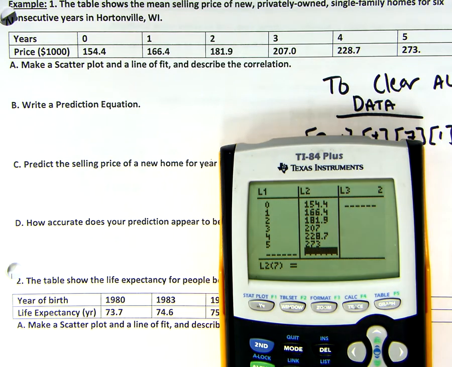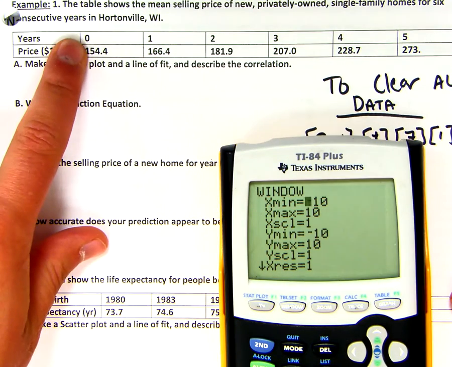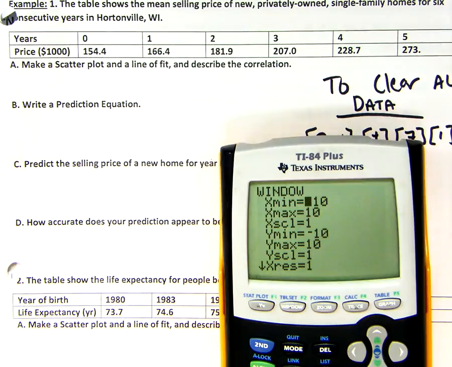So the next part, now all the data is in. The next step is to hit our window. The window is what you see on the calculator screen. So our X min and our X max. Our smallest value for the data is 0. Our largest is 5. We want to give wiggle room for later in the problem. So negative 10, 10 is fine.